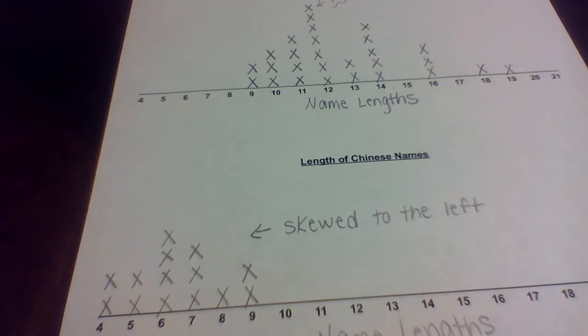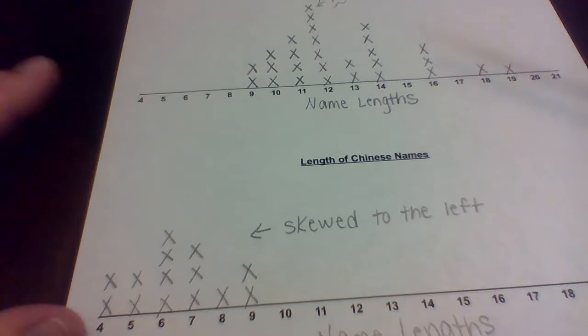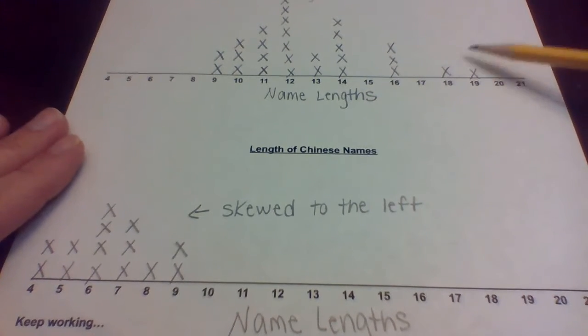Okay. Now the US is a little bit different because it doesn't really look like it's skewed to the right or the left. It looks like with this graph it's more toward the middle. So I'm going to write that it's more toward the middle of the numbers that we have here. We do have some data that looks like it's way over to the right here.